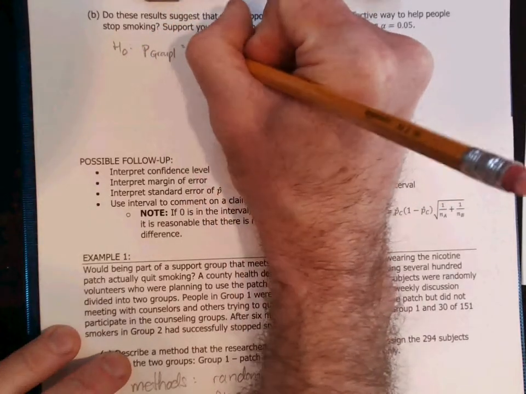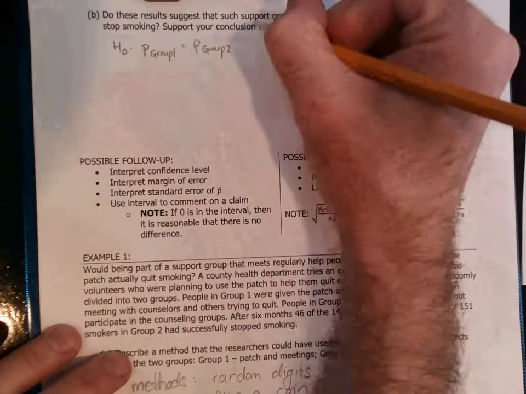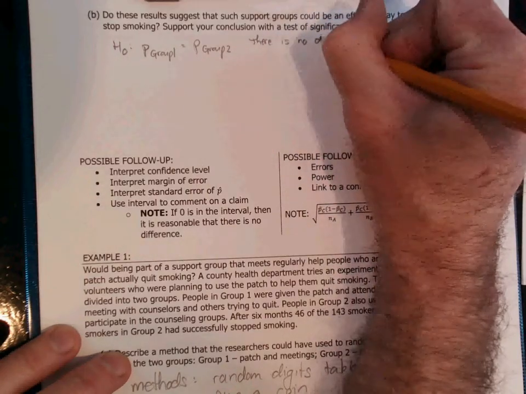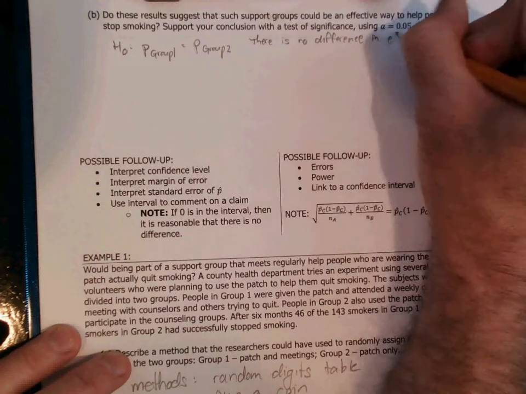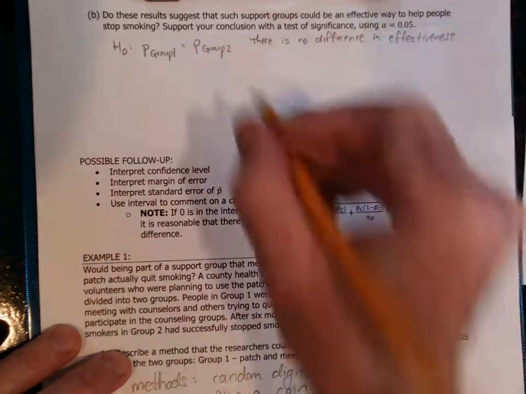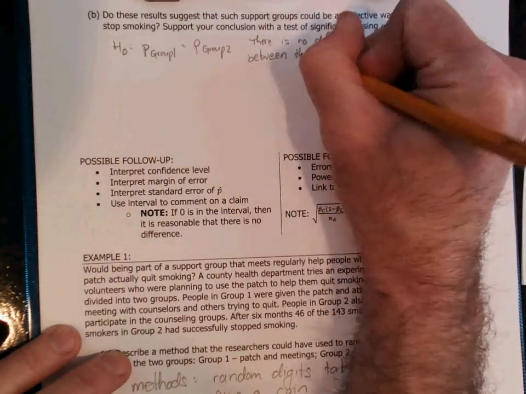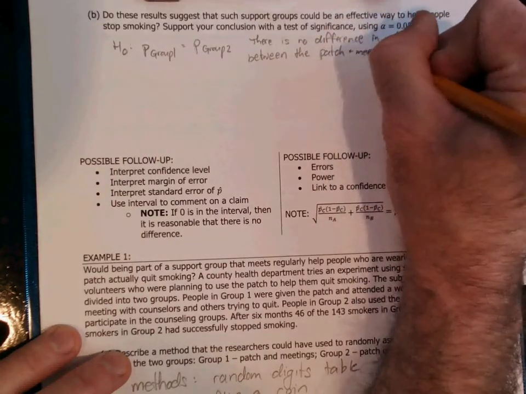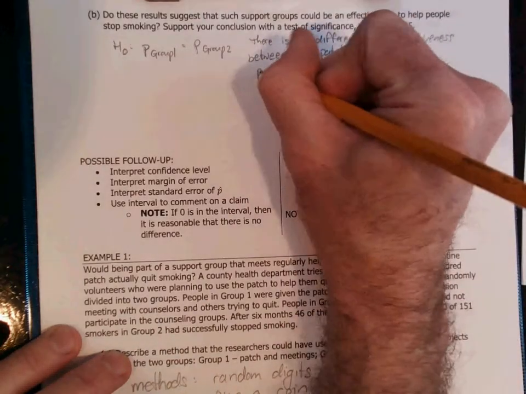And so that would be saying there is no difference in effectiveness between the patch plus meetings and patch only treatments.